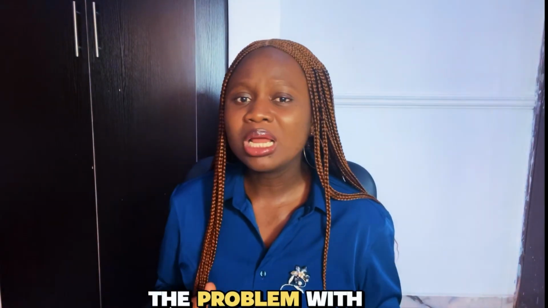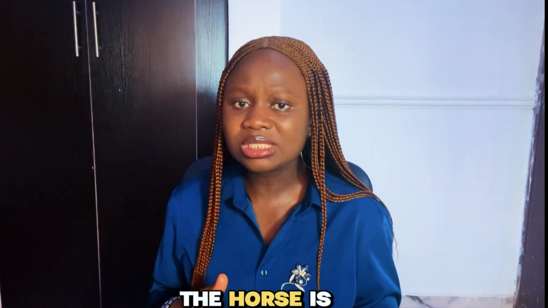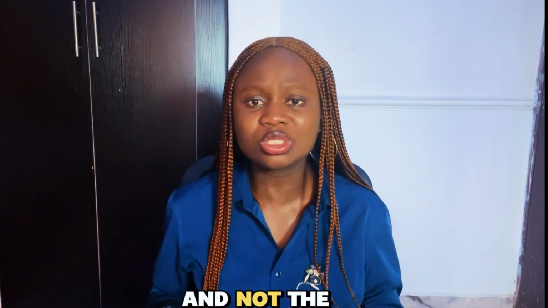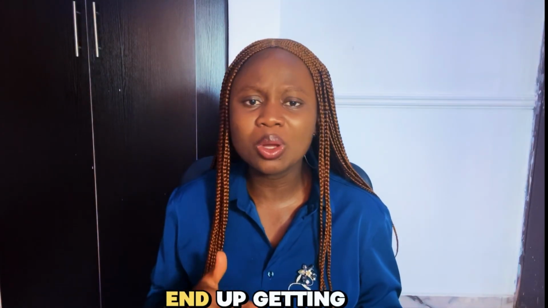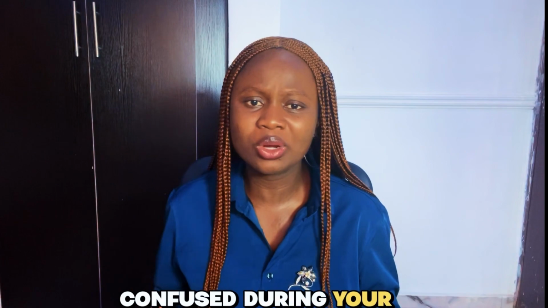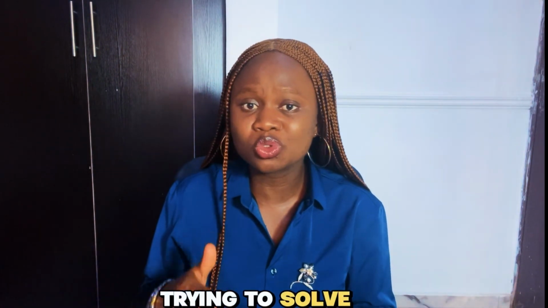You see, the problem with putting data first is like putting the cart before the horse. The horse is meant to drive the cart and not the other way around. But when you put data before the problem, your analysis will lack direction and you may end up getting confused during your analysis.